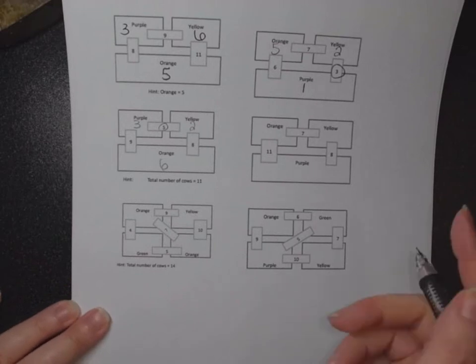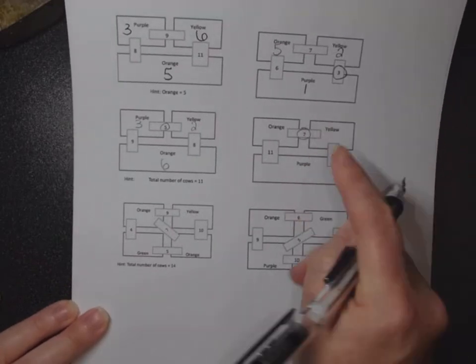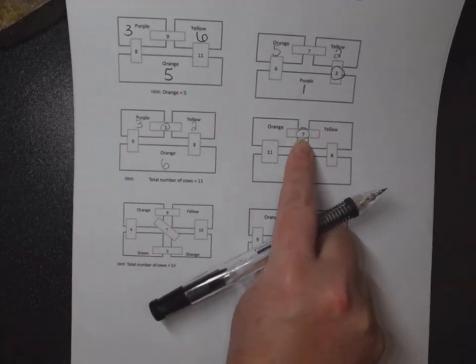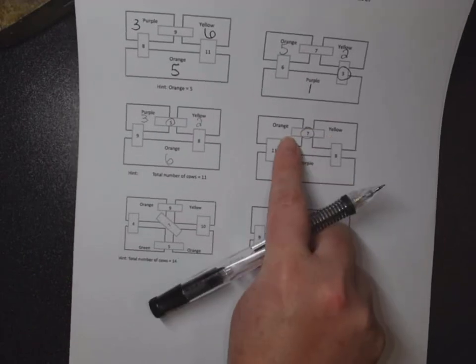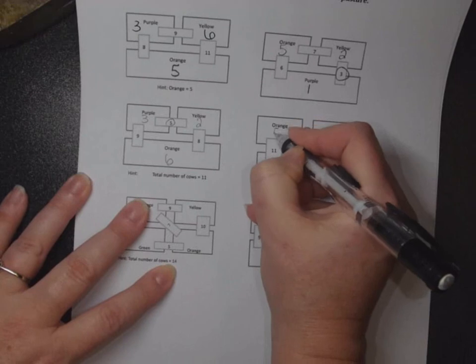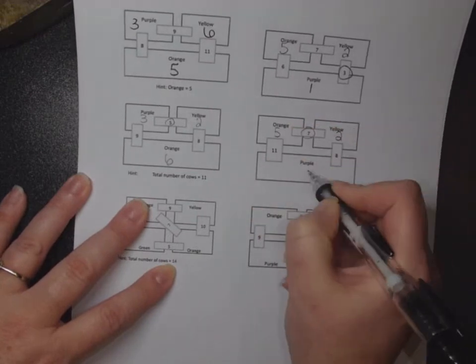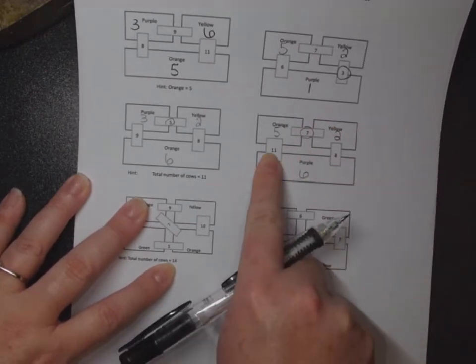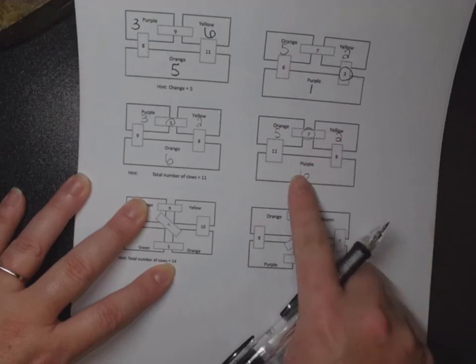Again, always focus on the smaller one. So here we have 7. So the only choices for both of these pastures is 1 through 6. So not an incredible amount to try. The one that ends up working is 5, 2, and 6. 5 plus 6 is 11, 5 plus 2 is 7, 2 plus 6 is 8.